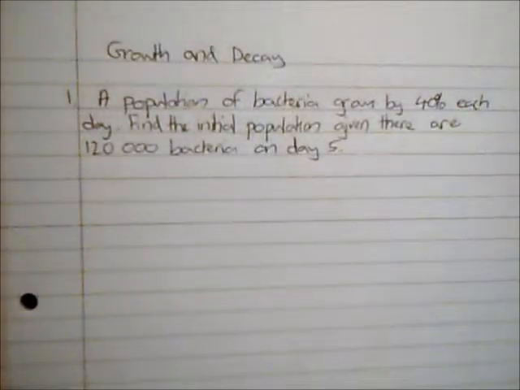In this video we're going to look at problems that involve growth and decay, and this is a type of geometric sequence. So we're told the population of bacteria grows by 40% each day. We want to find the initial population given there are 120,000 bacteria on day 5.